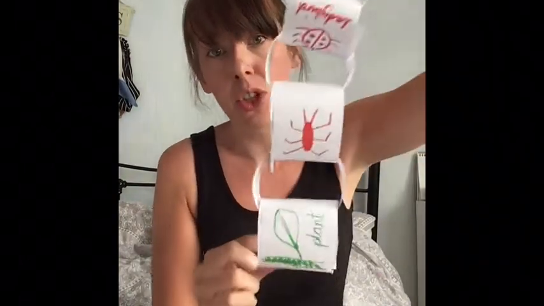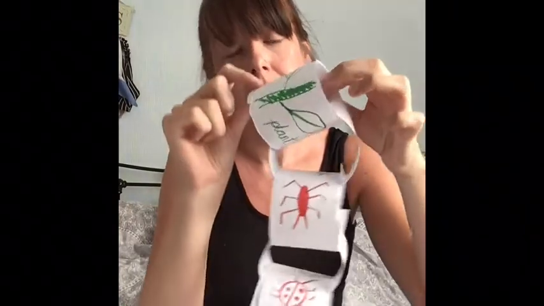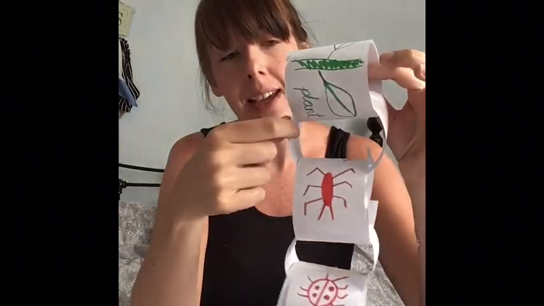Another activity I thought you might like to do, which I like doing with food chains, is to make your very own food chain paper chain. So what this is, it's a food chain which you can also hang up somewhere to decorate your house. So at the bottom I've got my producer, my plants, and I've added an extra link in between each of my consumers so I can really see clearly what's happening.